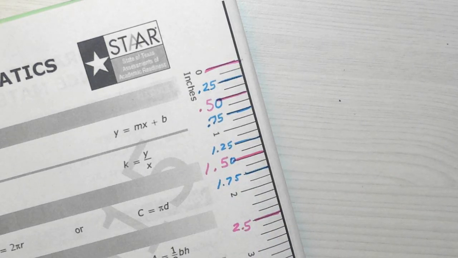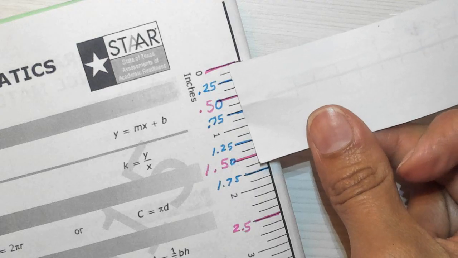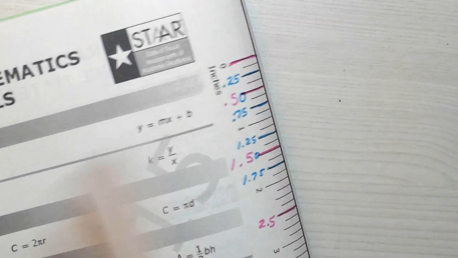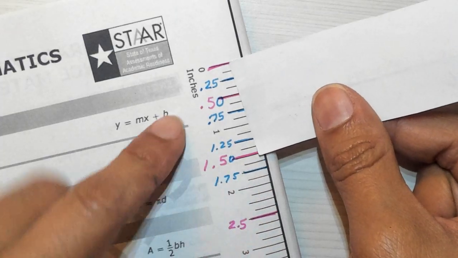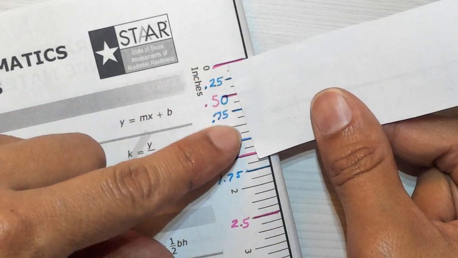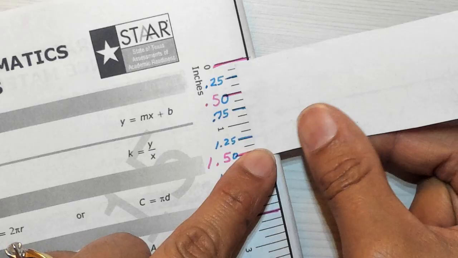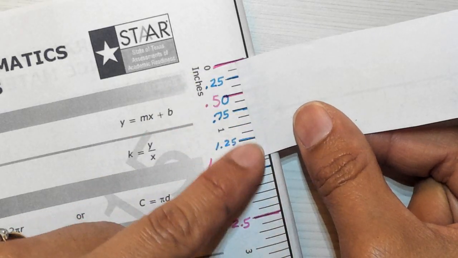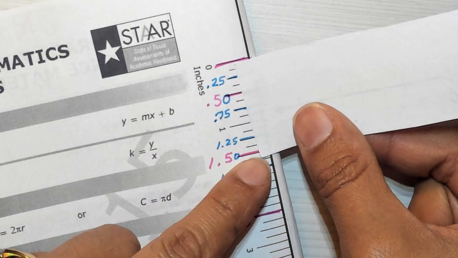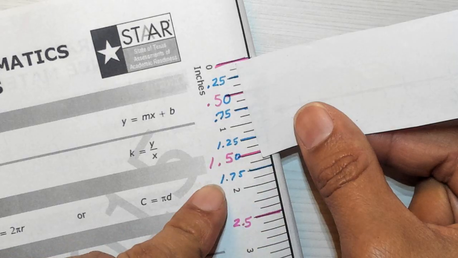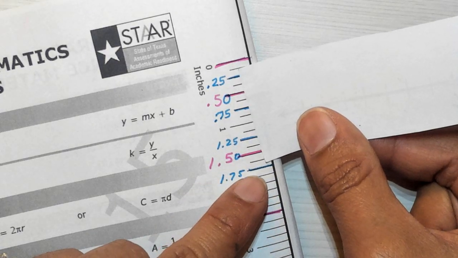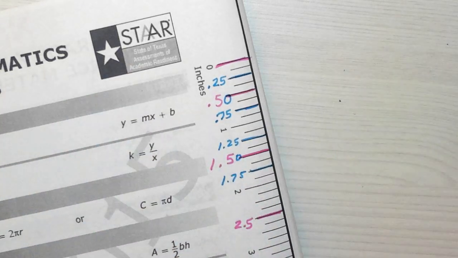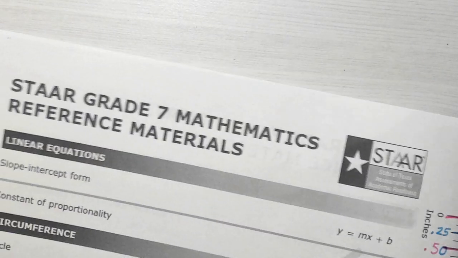So if you are measuring something and they say to the nearest whole number, or to the nearest quarter, I want to see which one it's closest to. For example, if I say to the nearest quarter, well, this one is closest to 1.5, so I'm going to say 1.5. If it were closer to 1.75, then I would say 1.75. Okay? Alright, so those are your inches.